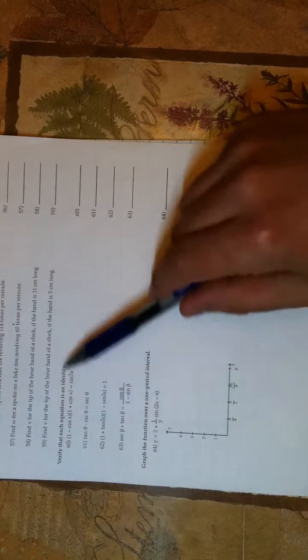So one important thing I want to emphasize when we are verifying an identity is that we are not looking for an answer. What we're looking for is a process that shows that this is true. This is already being stated as true. So what's important is that we are showing a process of reasoning that proves that it's true. So we're not looking for an answer, we're looking for process. That means we must write clearly, we must show every step. We always would want to do that anyway, but especially in this problem, there's no answer to get. It's all about showing a process and showing your reasoning.